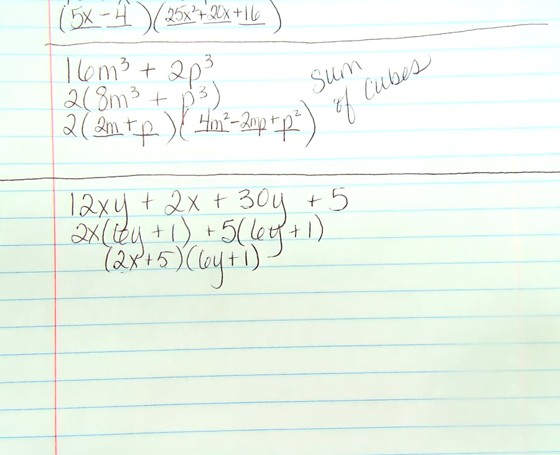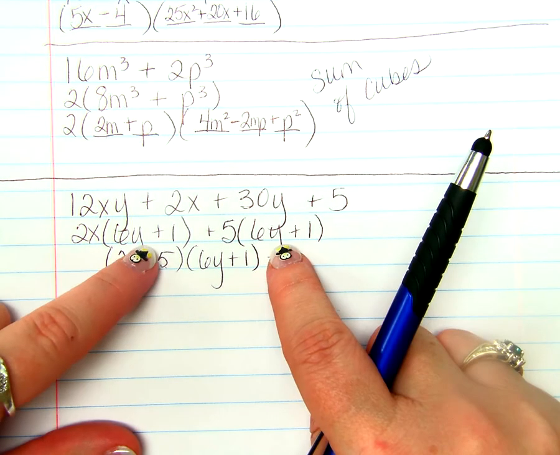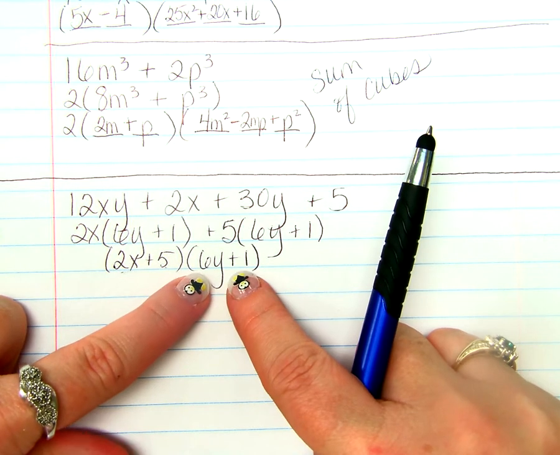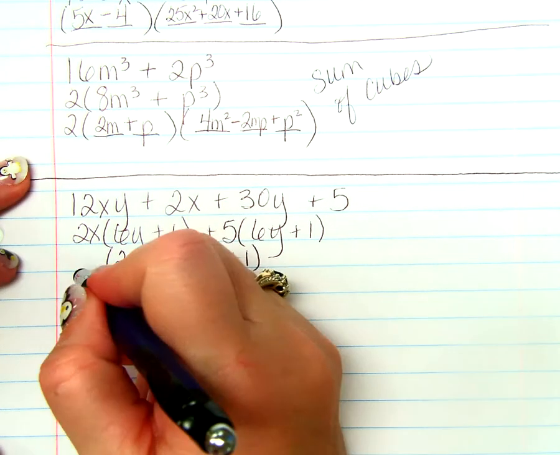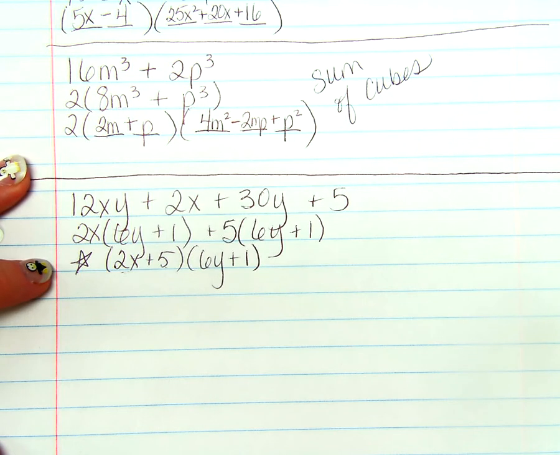Now, at this point, guys, the most common question that people ask me is, where did the other 6y plus 1 go? Because in this step, there's 2 of them, and in the answer, there's only 1. Can I make it real to you that there's really only 6y plus 1? Can I make it make sense? Let me try. Okay? This is the answer. First of all, are you clear with that?